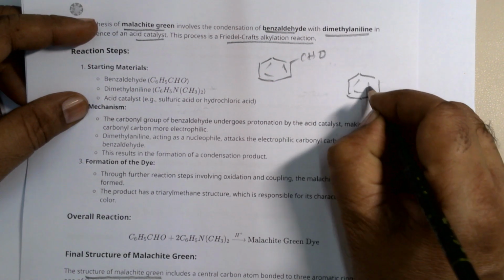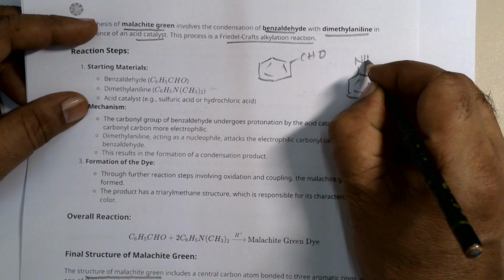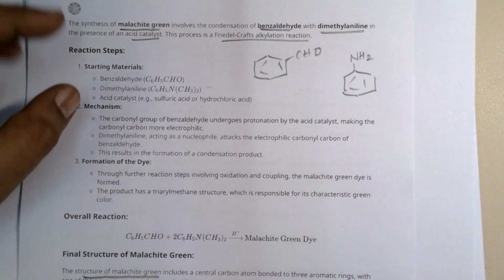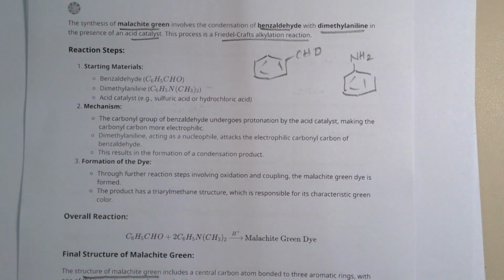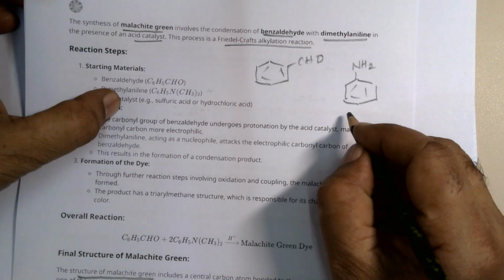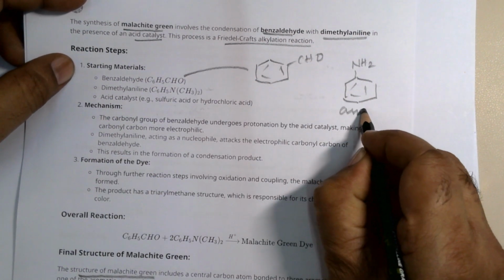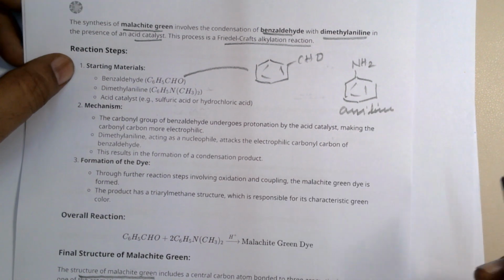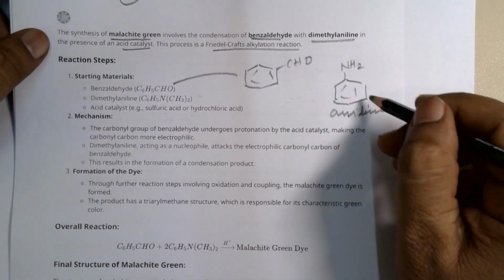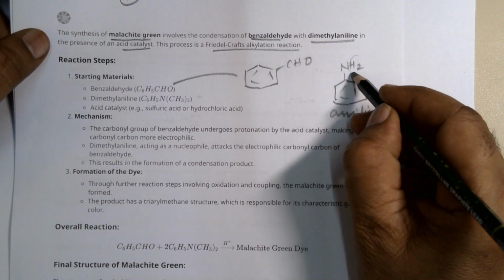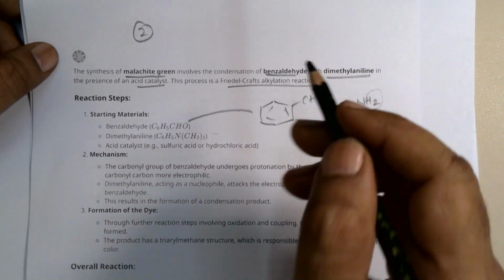Aniline, NH2, and you have got C6H5. So C6H5NH2 is called aniline. Okay, take down. So this is benzaldehyde and this is aniline, right? Now dimethyl aniline means these two hydrogens are replaced by two methyl groups.